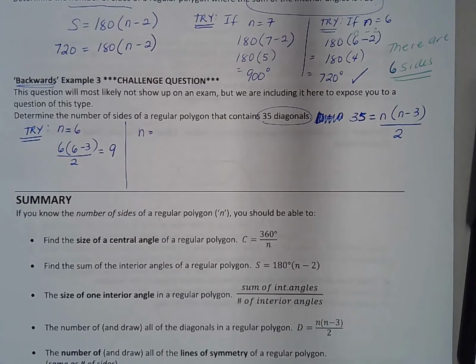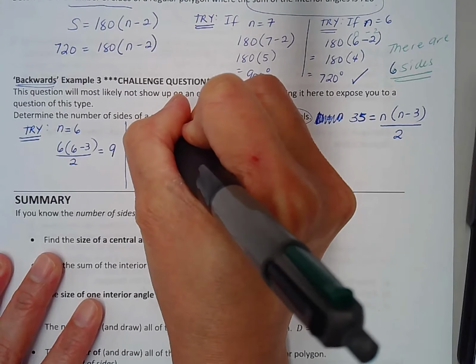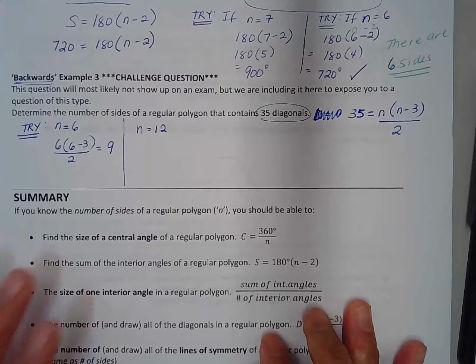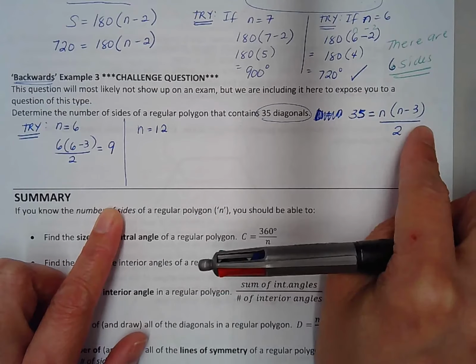Anybody want to throw in a guess? 12. Okay, let's give it a try. Let's try 12. I'm going to follow this formula, right?